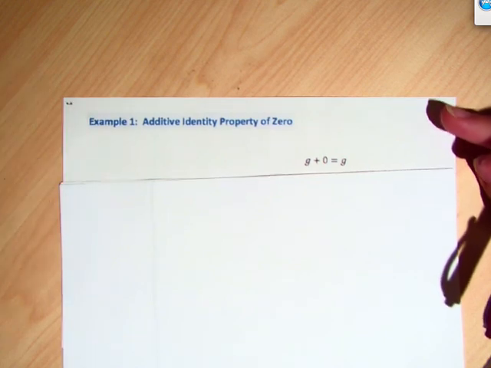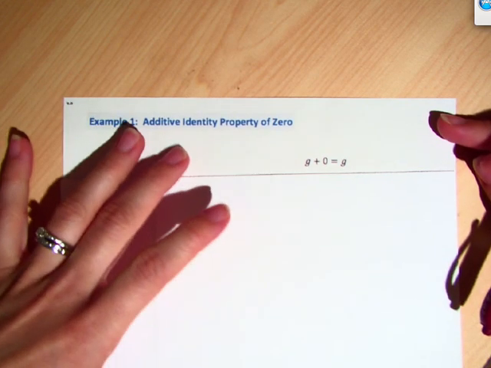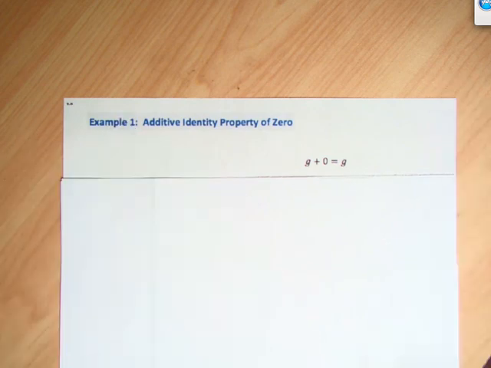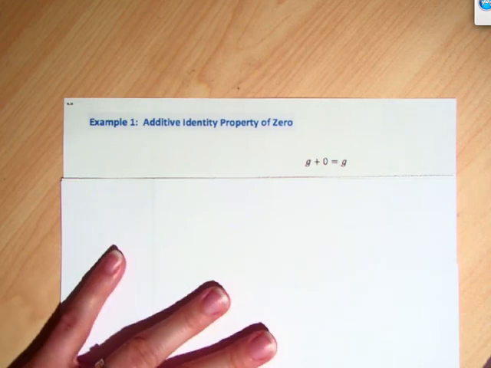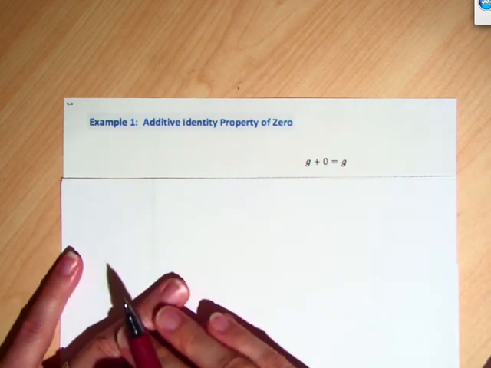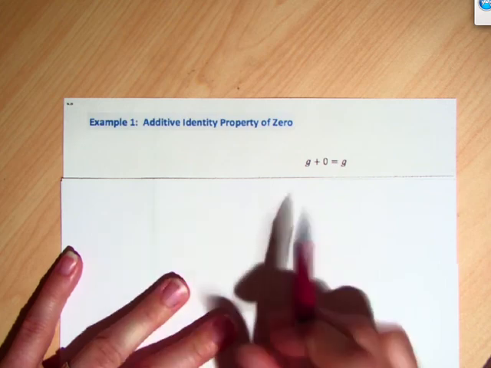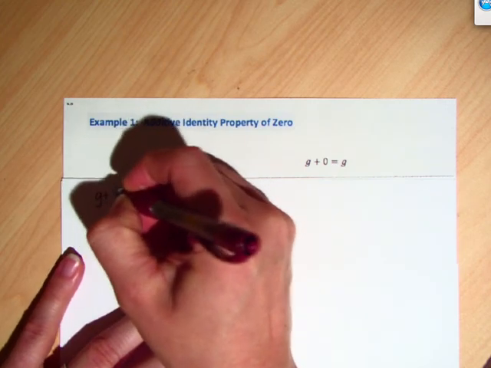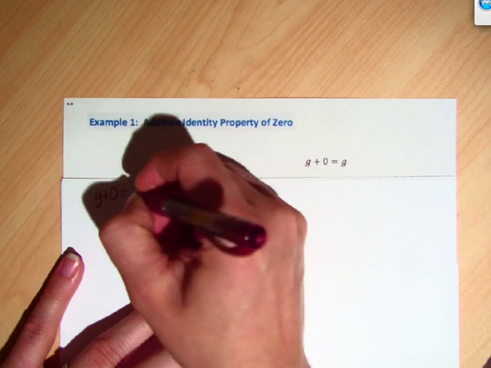Here's our example. G plus 0 equals G. My question for you is what numbers can we replace G with to make it true? Well, let's try some. I want to know first, can we replace it with any number? Let's stay below 10 just to keep it simple. G plus 0 equals G.